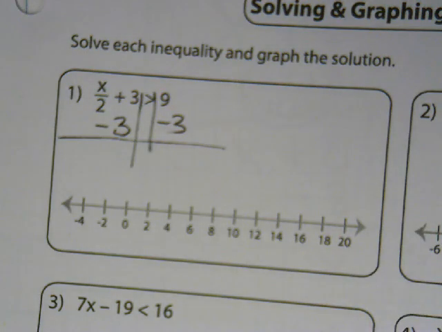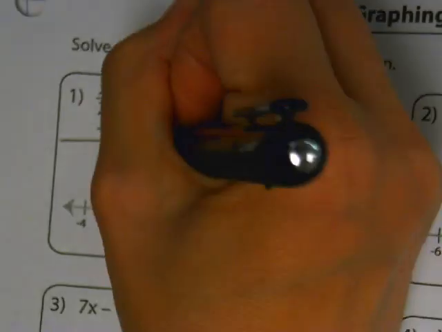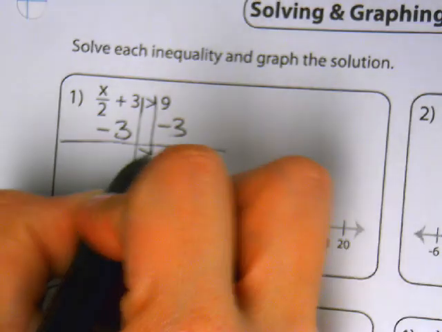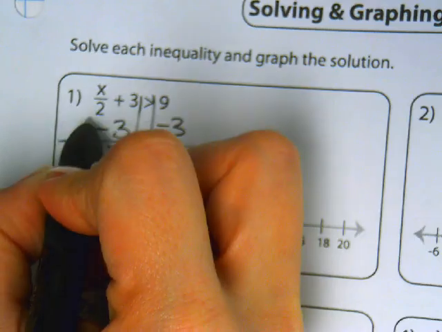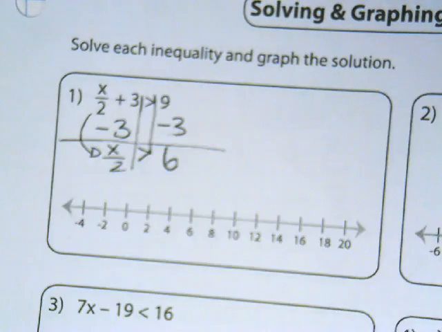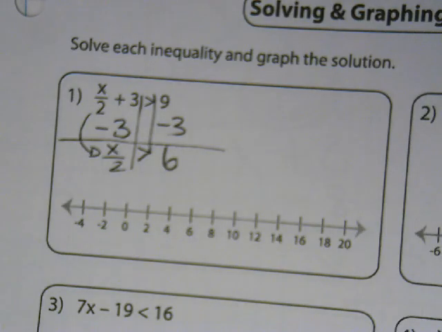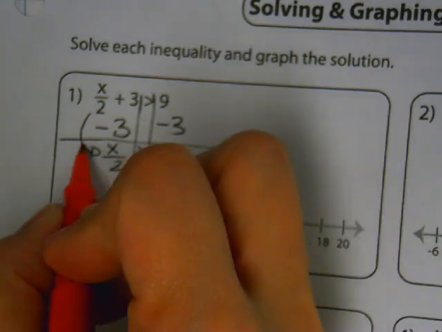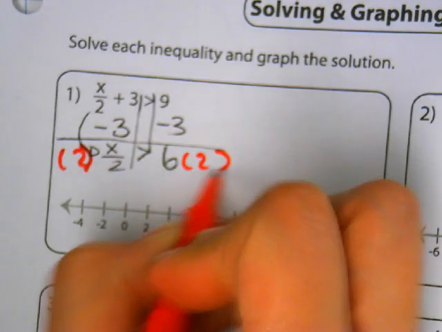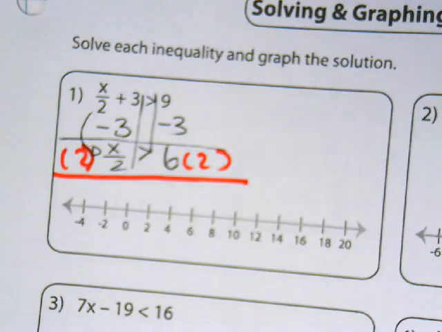What's 9 minus 3? All right, so I bring down the 2, I haven't used it. Now right there it says X divided by 2. So what's the opposite of divide by 2? Multiply by 2. So we're going to multiply by 2.